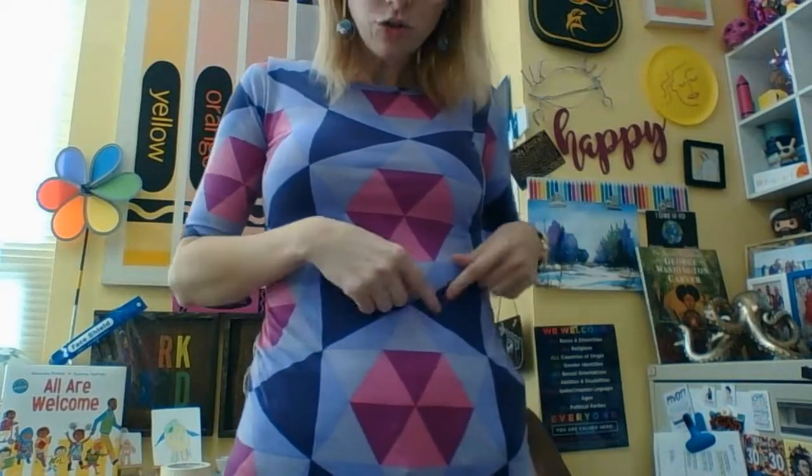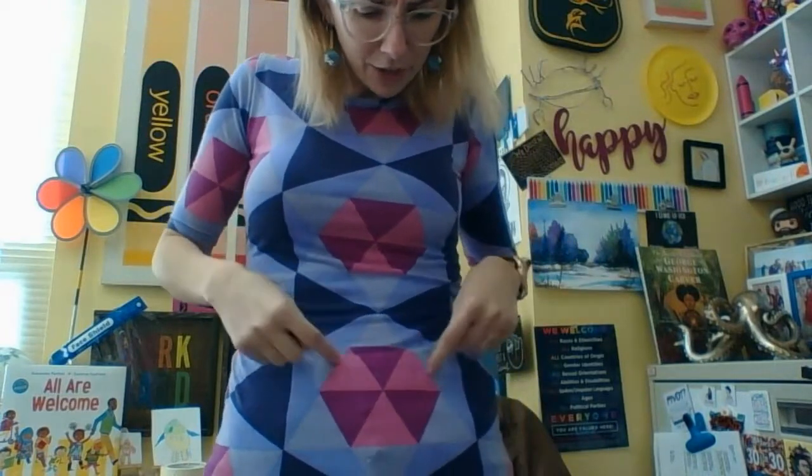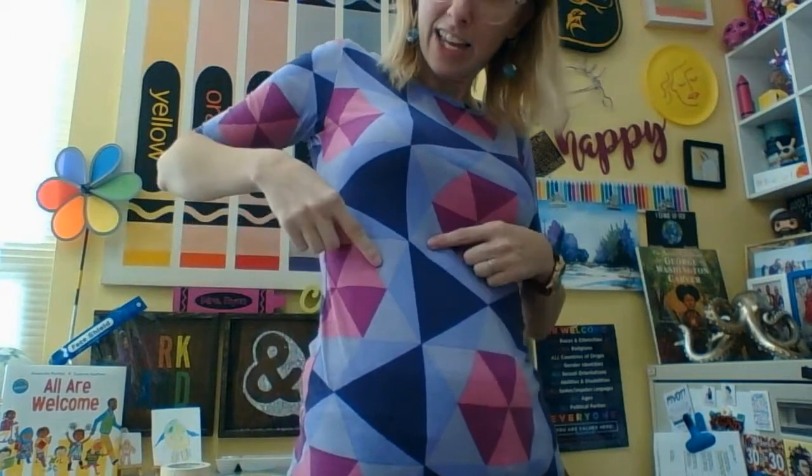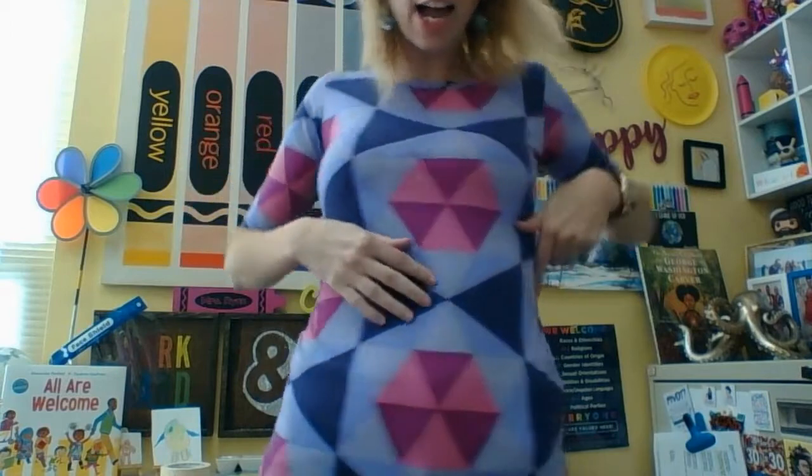There are triangles, different triangles that form a hexagon, I think. There's some pentagons, all kinds of shapes that are geometric on the outfit that I'm wearing today. And look, my earrings are geometric, but then they have organic shapes on it and colors. Can you really see? Let's just try and match what we're learning to help you learn better.